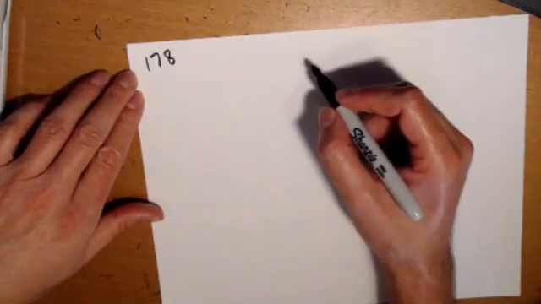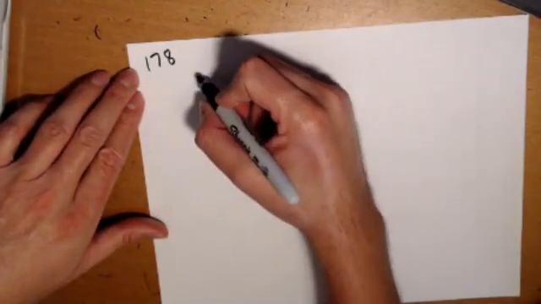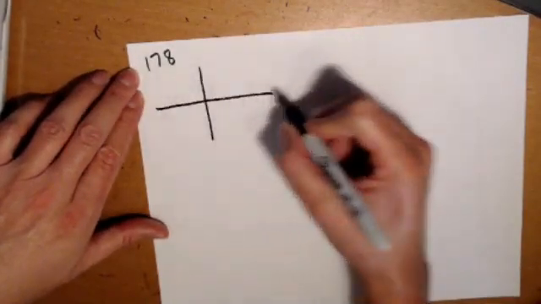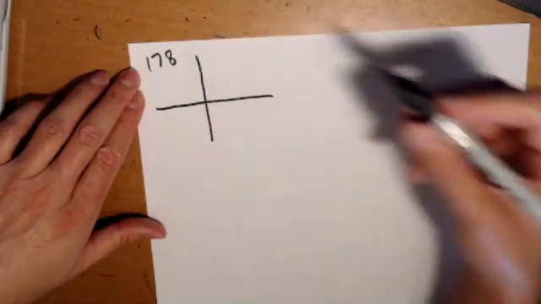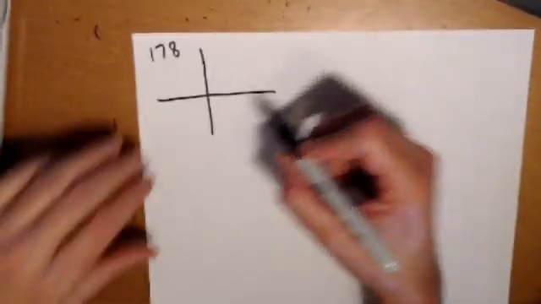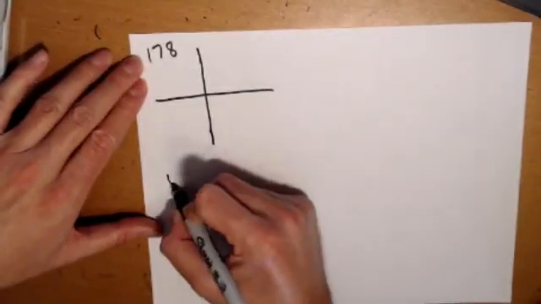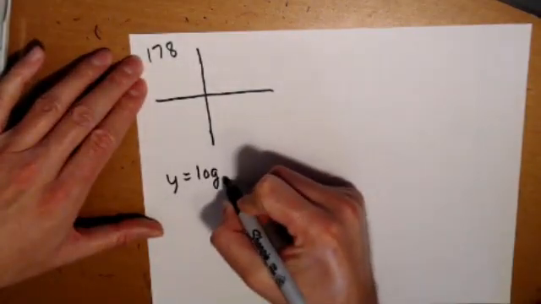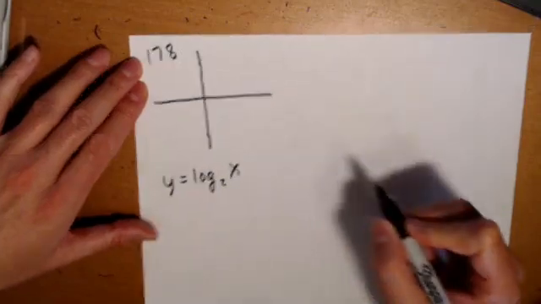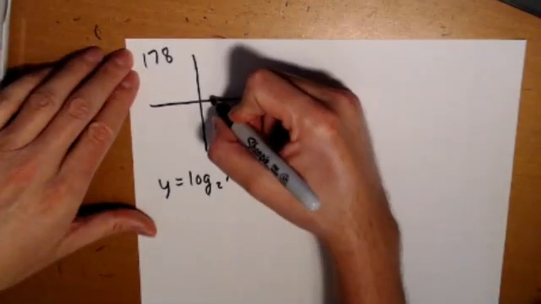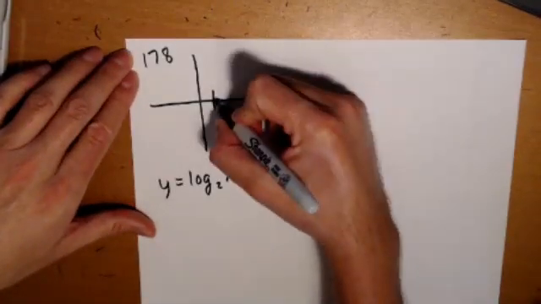Remember we graphed parabolas, we graphed exponentials. So it might be easiest if you just memorized. You could plot numbers, but I think it's best if you just memorize what a logarithm looks like. So 178, they say y equals log base 2 of x. A logarithm, right there is that dot.